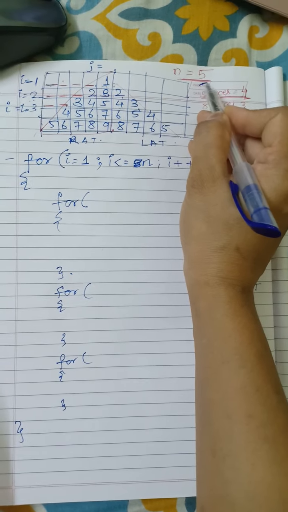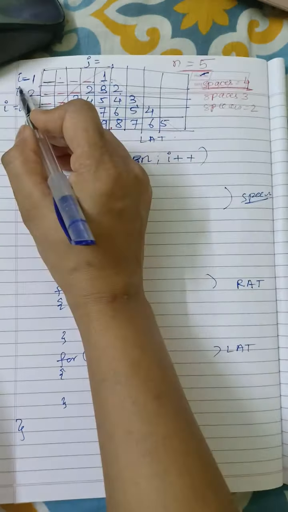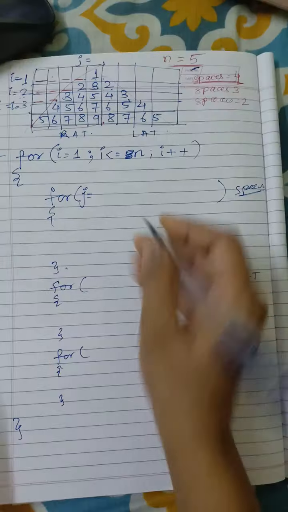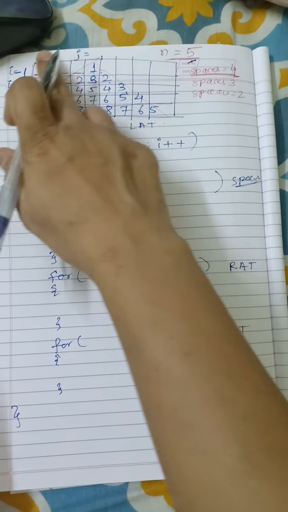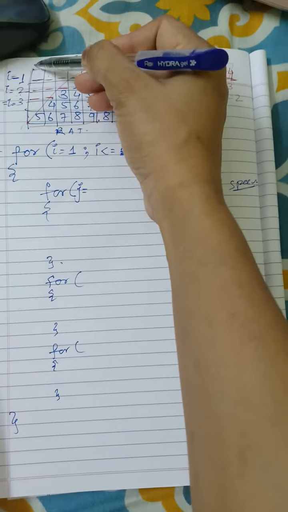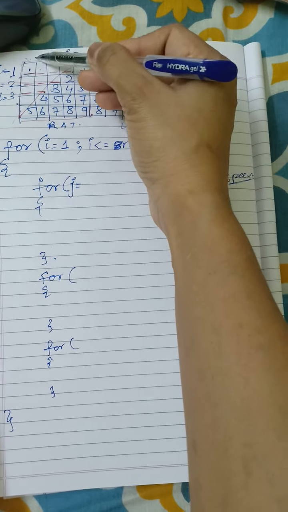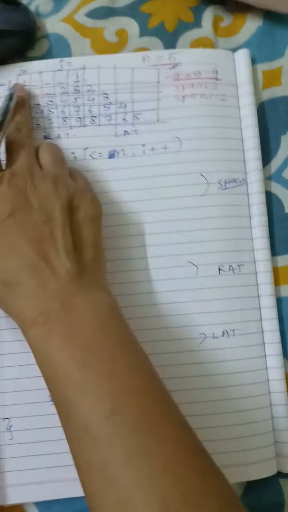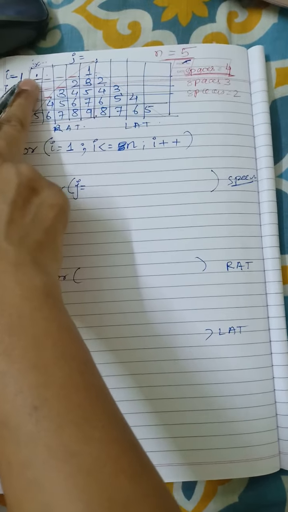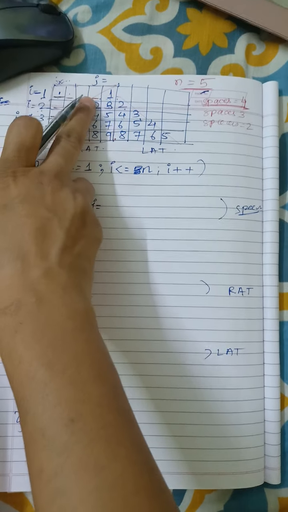Total number of rows minus the value of i. That will be helpful to calculate the number of spaces. Now j is the column, right? So the j variable represents the column. Here, this is i comma j. So this is my j now. You have to say which value j starts from and which value it ends at.